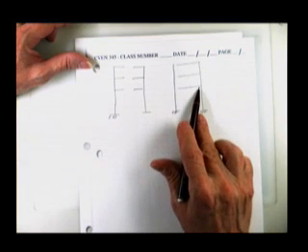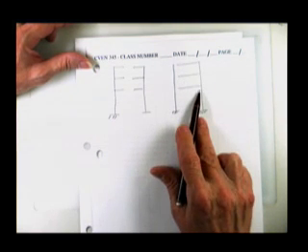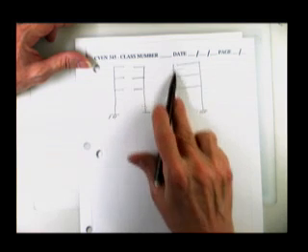Yes, sir? What's the difference between the first structure you drew and the second one? None at all. The only difference is where you cut it. Here I cut the horizontal members and I opened them up on the right end. Here I cut them on the left end. The number work would be identical on both of them.